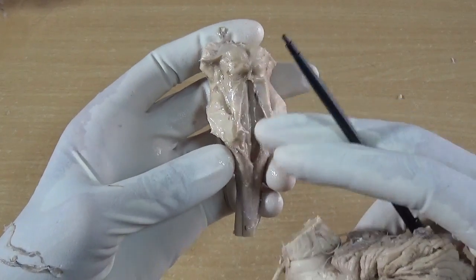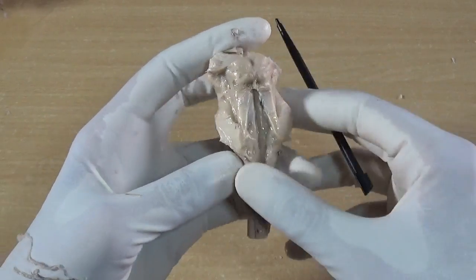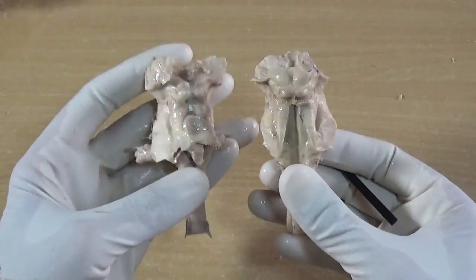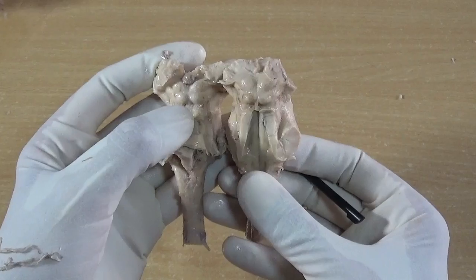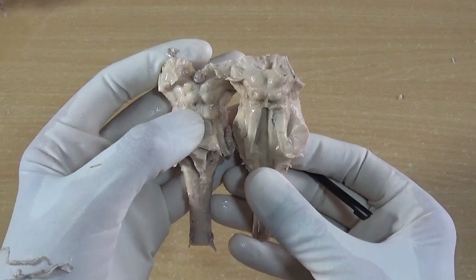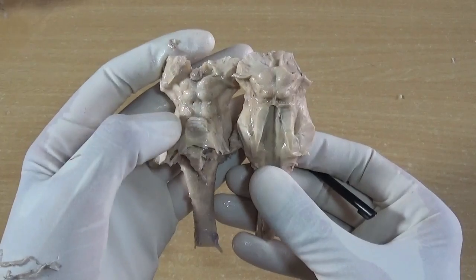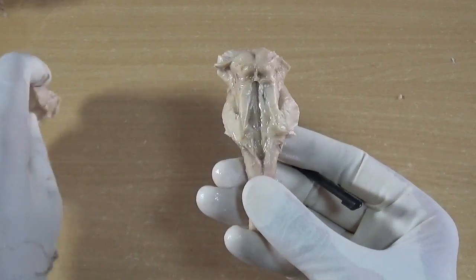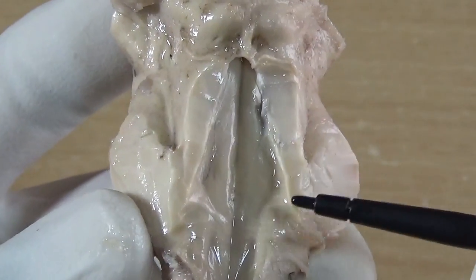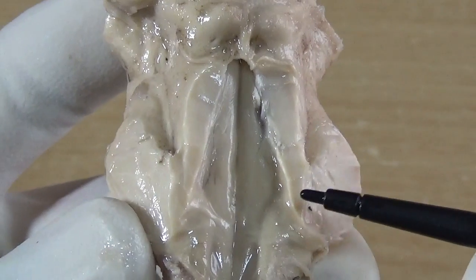Now above it is related to the superior medullary velum. Let me show you another specimen. See over here. Deep to it, this is the superior medullary velum. Deep to it we get the dorsal aspect of the pons, and if you remove it then this is how it looks. This is how it looks when you zoom in and closely observe it.